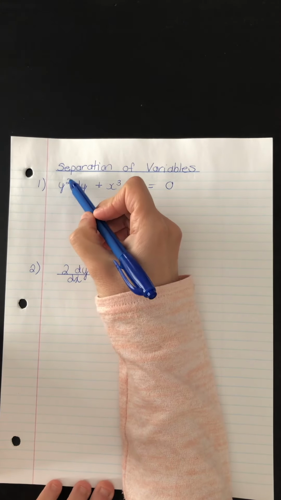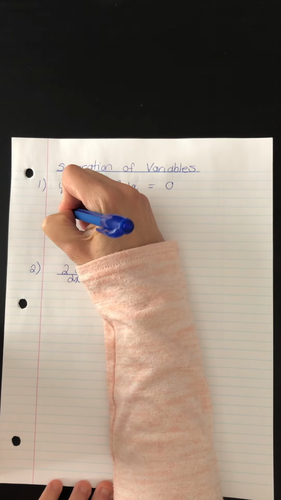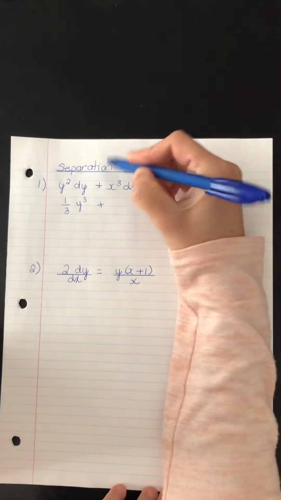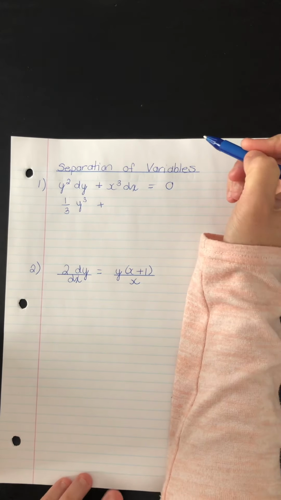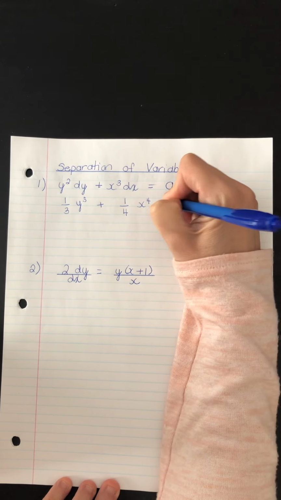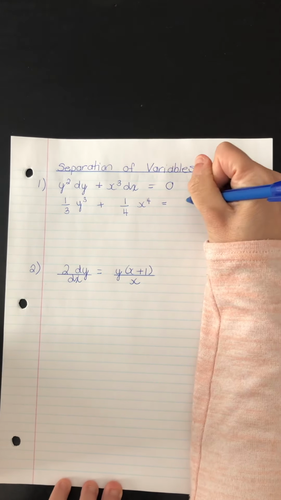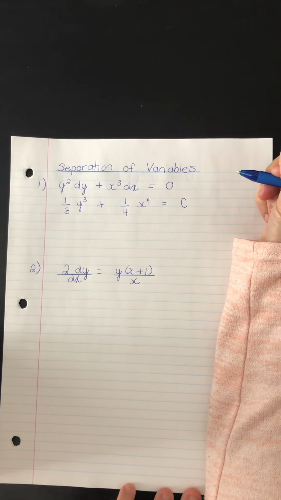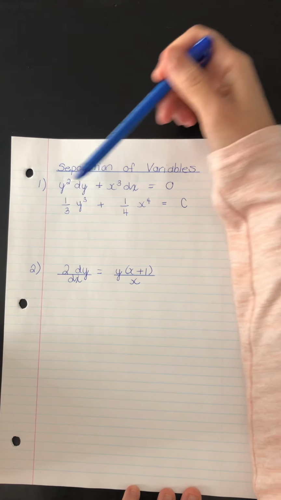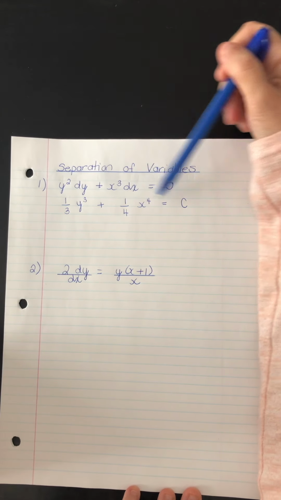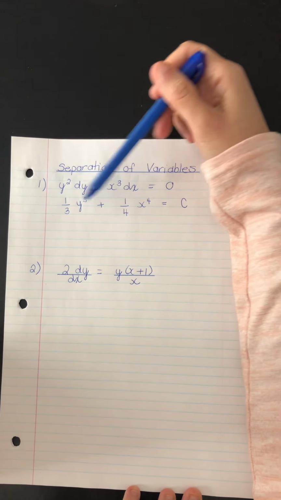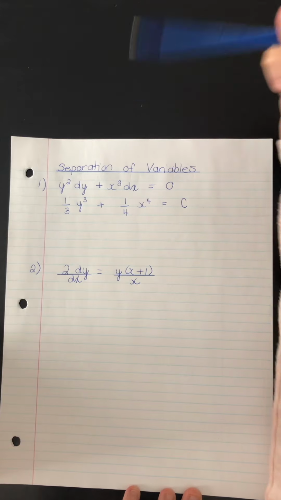So what's the integral of y squared? It'll just be 1/3 y cubed. Plus, what's the integral of x cubed? It's 1/4 x to the power of 4. And we'll certainly have a constant of integration here. Now, it's a nice thing to do, clearing out the fractions. So we can eliminate these fractions by multiplying all terms here by 12.